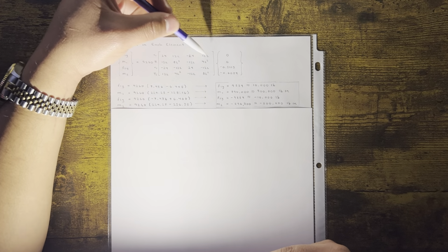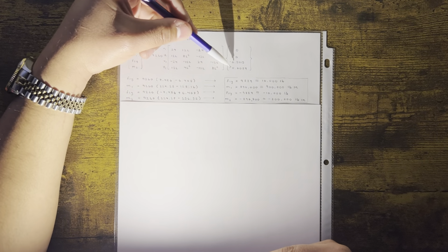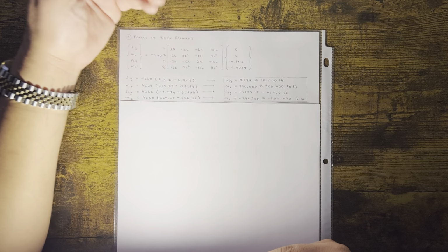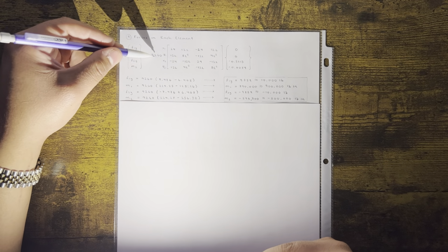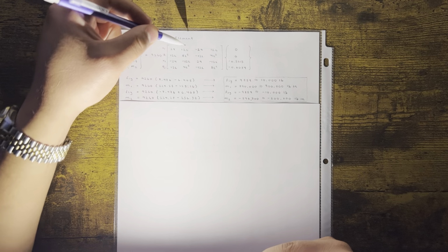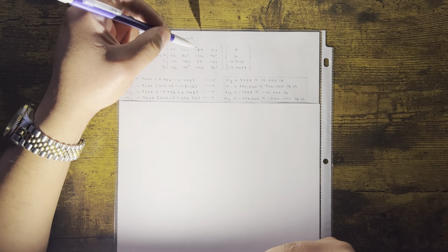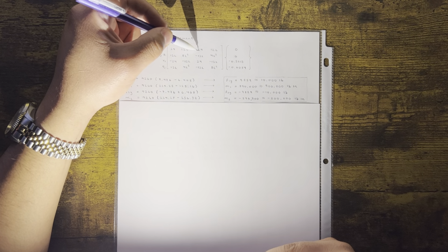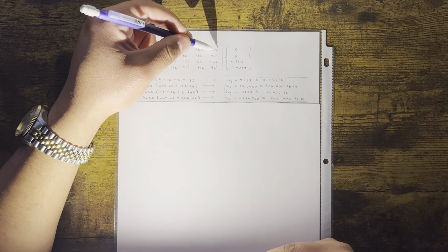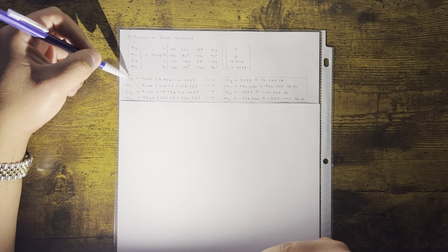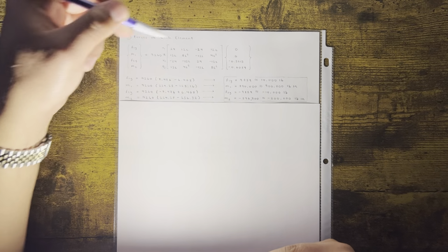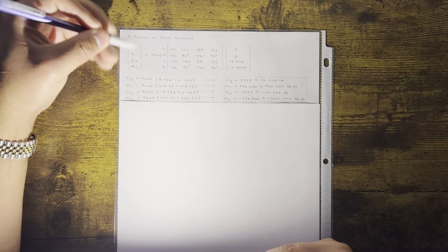And then 12L times this negative number, 0.0089. Because at the end of the day, you're just doing matrix algebra. F1Y is equal to 9260, 24 V1, 12L Phi1 minus 24 V2 plus 12L Phi2. That's what I did here. I was able to find F1Y. Then M1, same thing.